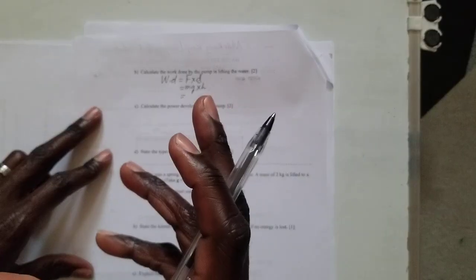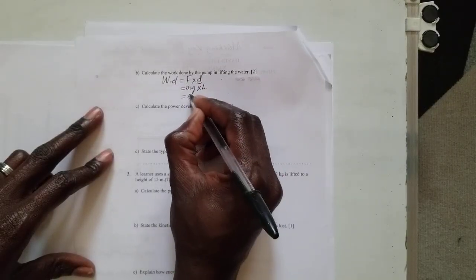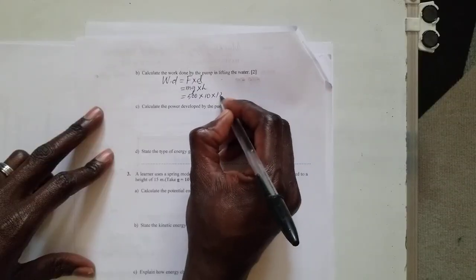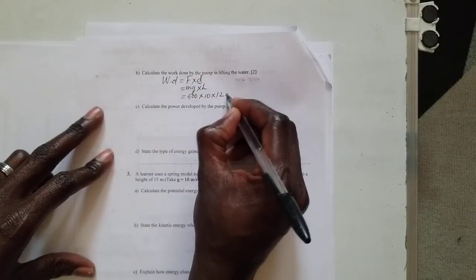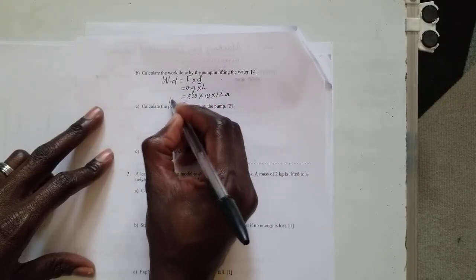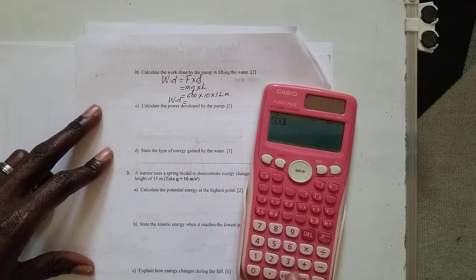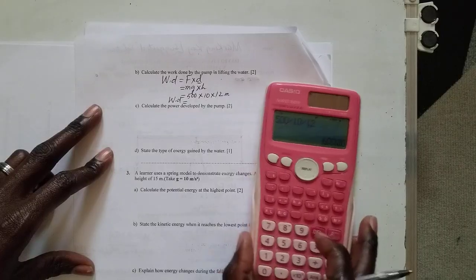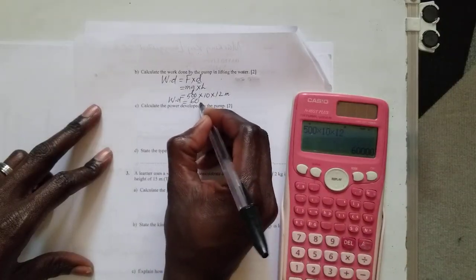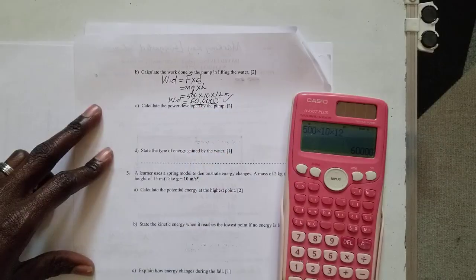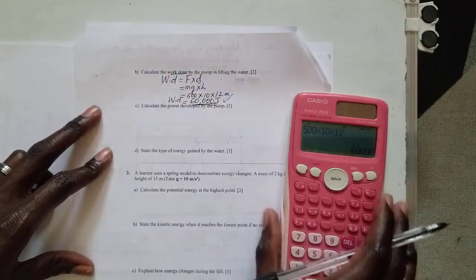So the work done by the pump will be equal to the mass, which is 500. The gravity, remember, was 10, and the height was simply 12 meters. So you can replace the units there, there's no problem. So it will be 500 multiplied by 10 multiplied by 12, and that is going to give us 60,000 joules. So 60,000 joules is simply the work done by the pump.